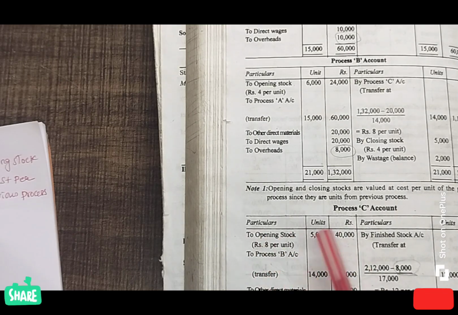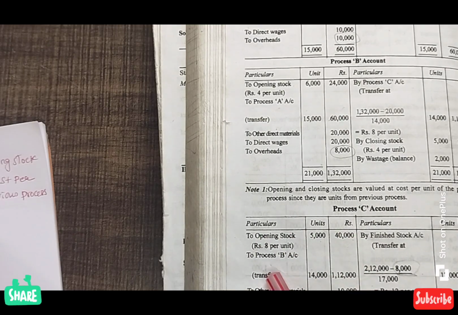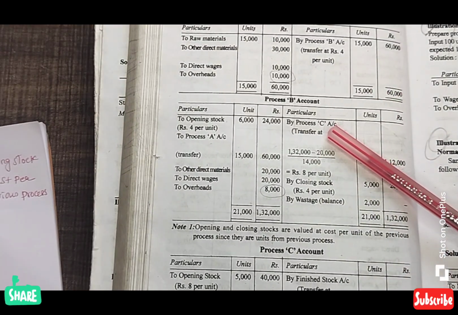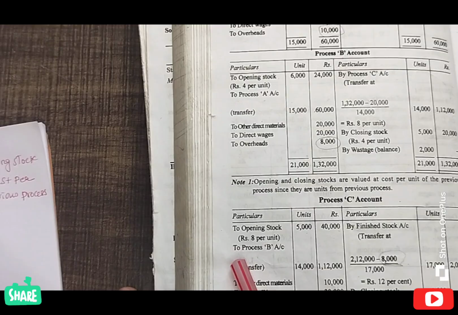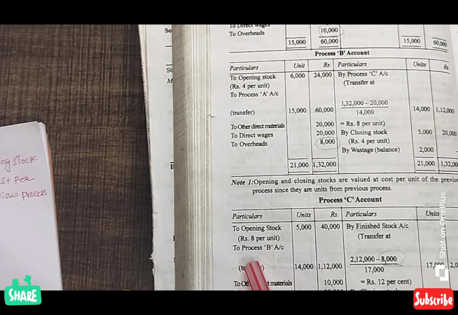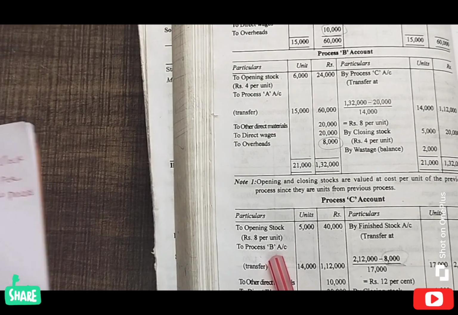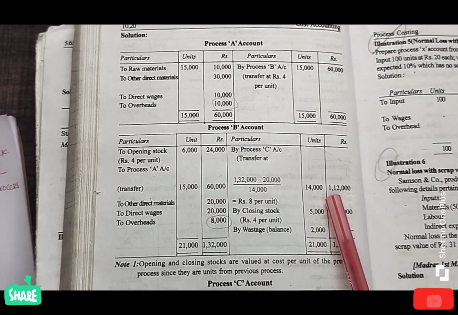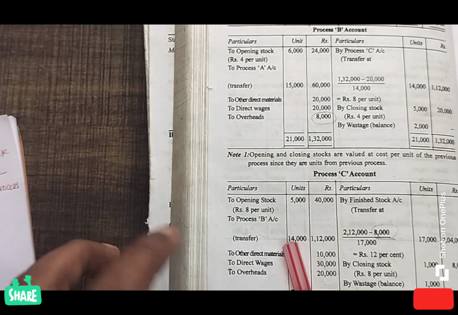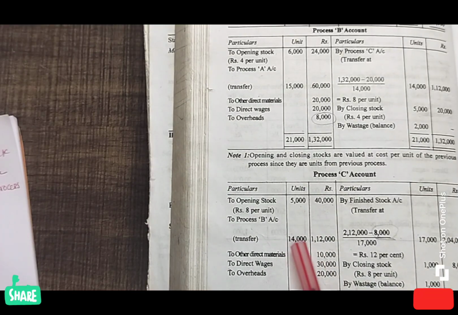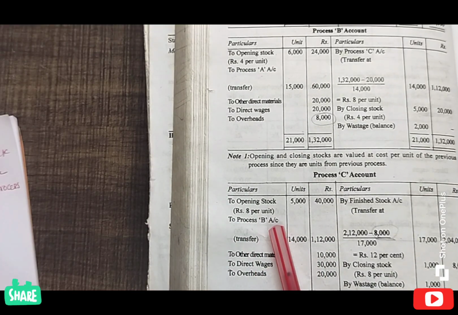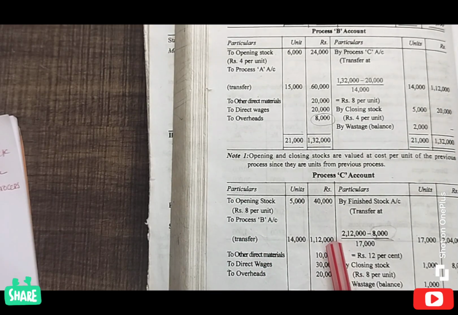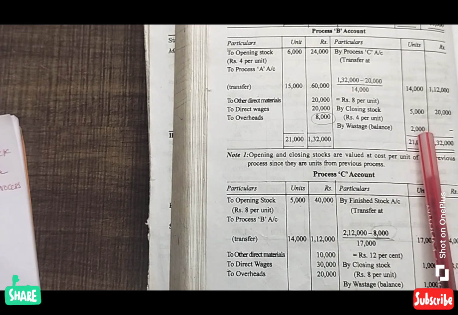After finding out the opening stock value, you need to transfer the output of the process B, which will be entered into the process C account as the input. So process B's output 14,000 units and the total cost for the process B, 1,12,000 rupees, is to be entered. Against this, you are going to write process B account, because that output and the total cost are taken from where? Process B. Okay, be entered.